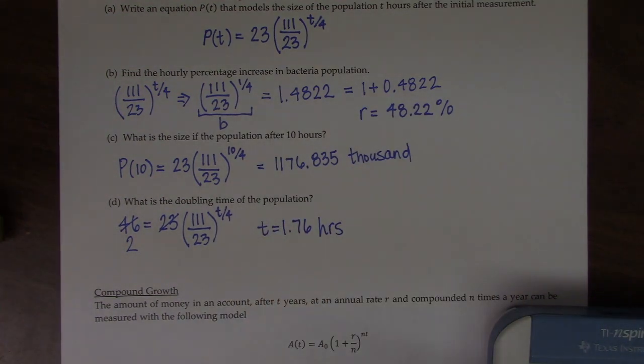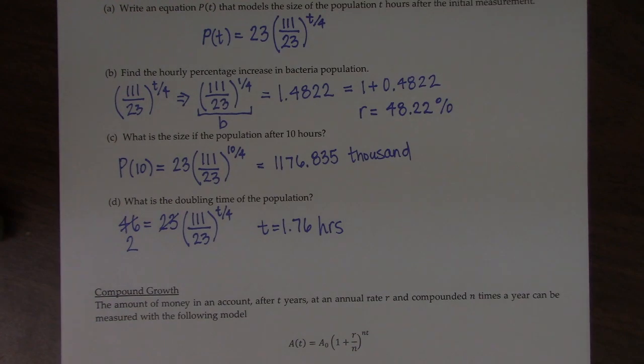So make sure you're paying close attention to your units when we're doing these problems, because you want to make sure that the units are matching appropriately in the problem. Also, it'll help you make sure you're solving for the correct variable.